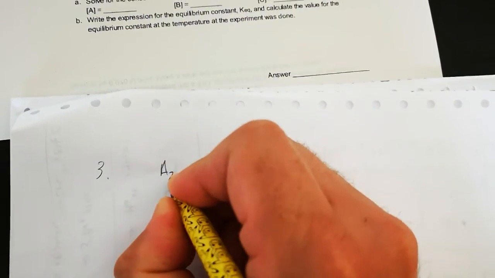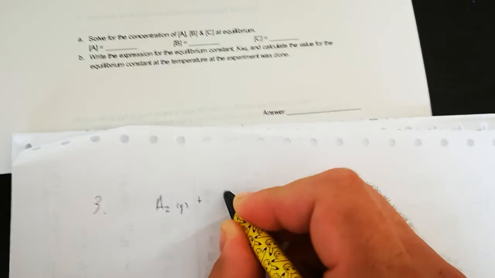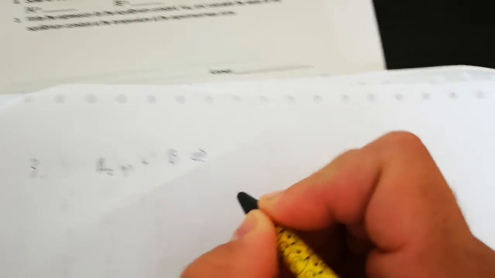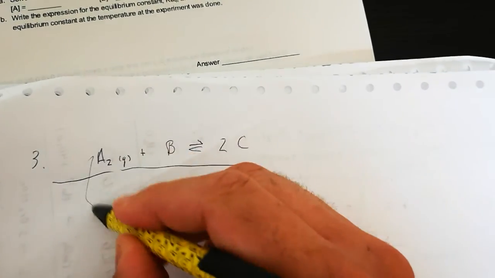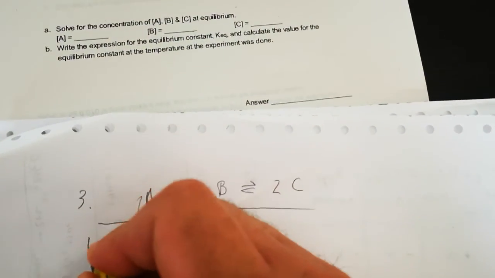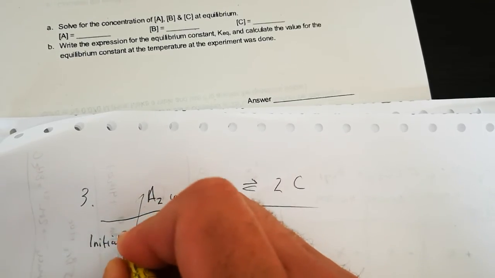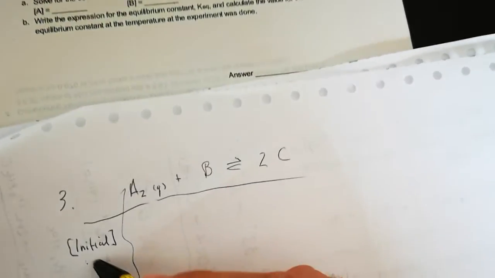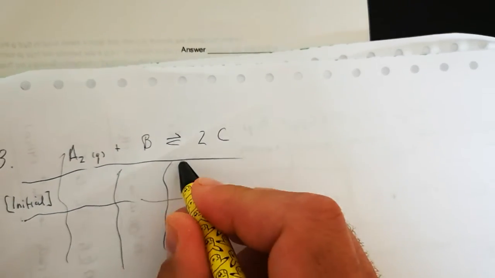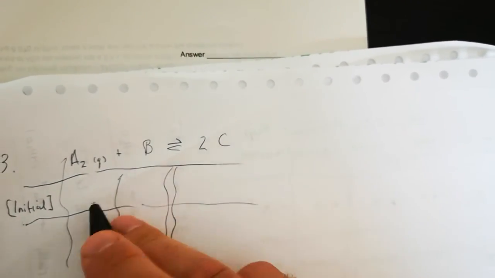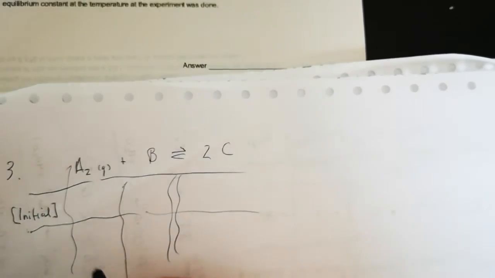So for question number 3, let's set up our ICE tables. So we've got A2 plus B enters into an equilibrium with two molecules of C. Okay. So let's solve for our initial concentrations. I'm going to make this table up with a double line under the equilibrium sign to keep my reactants and products sorted out. Now our initial concentration is 1.5 moles in 1 liter.